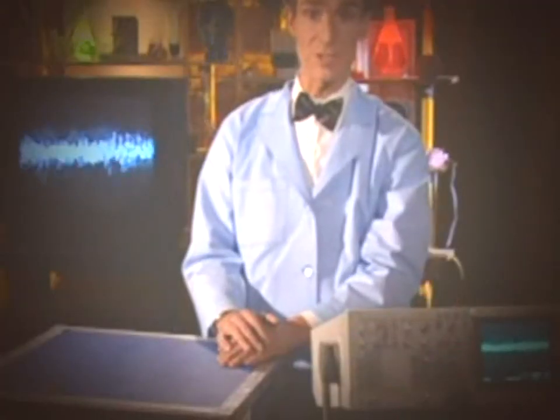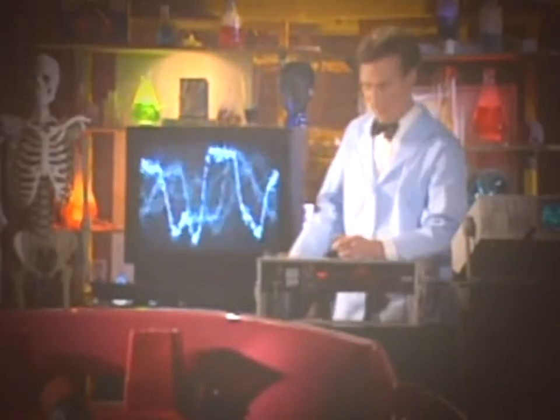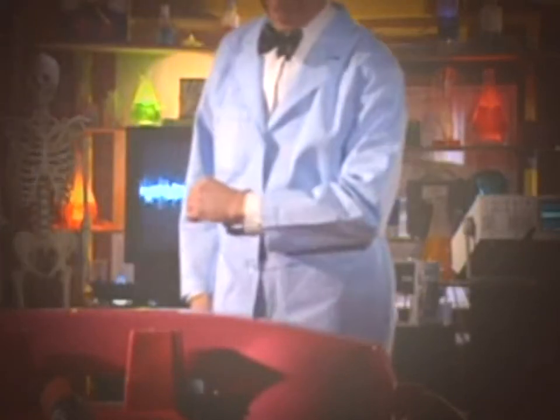Patterns aren't just things that we see. They can be things that we hear. Patterns of sound. Now, there's a pattern we recognize. A ringing phone. Now we know to answer it.